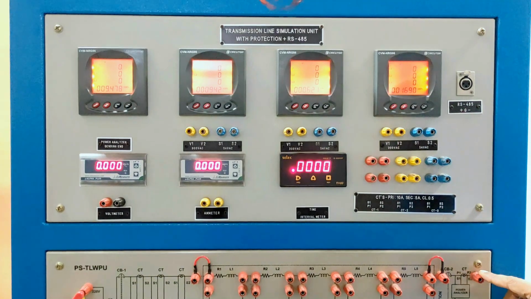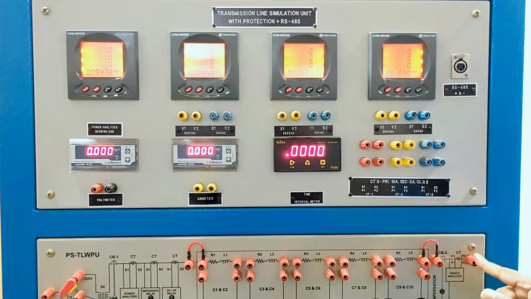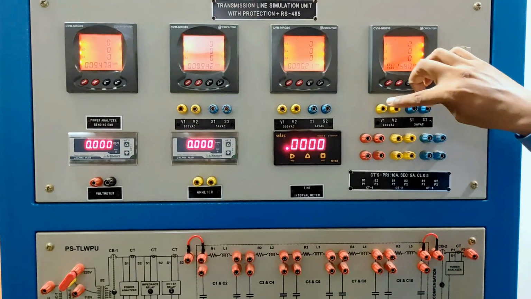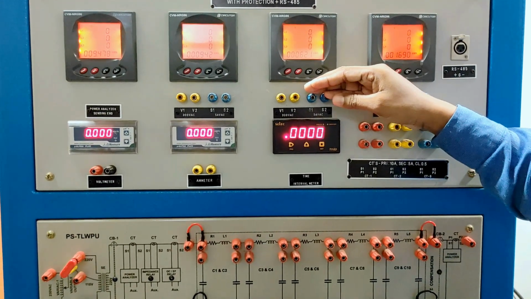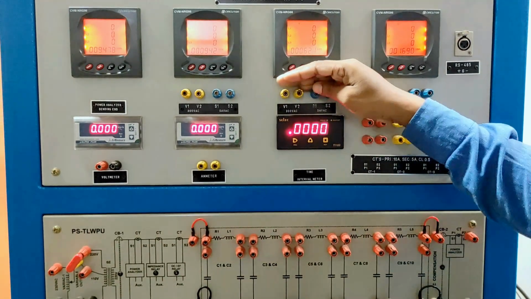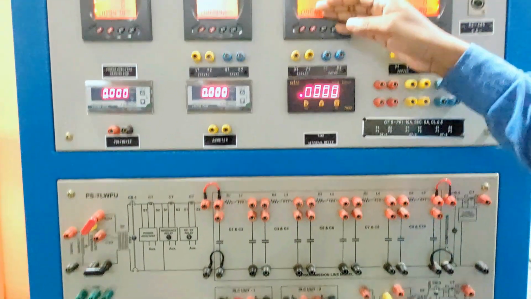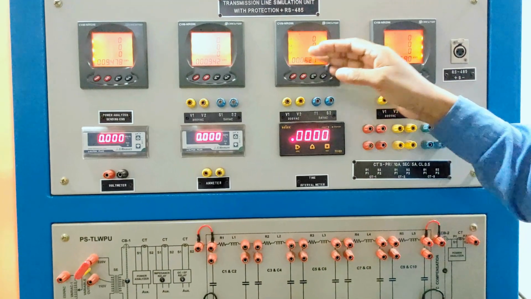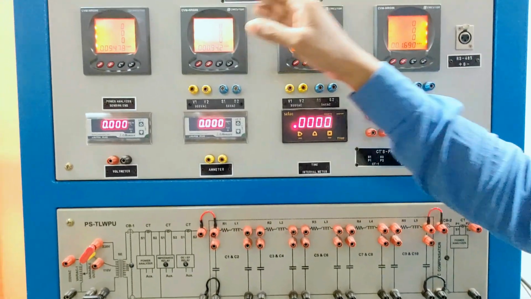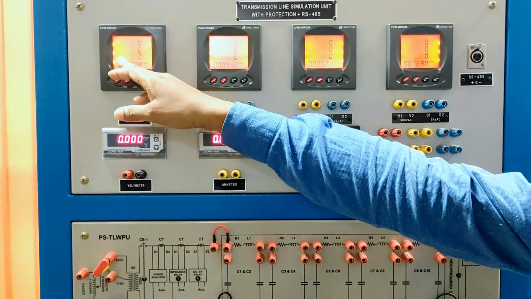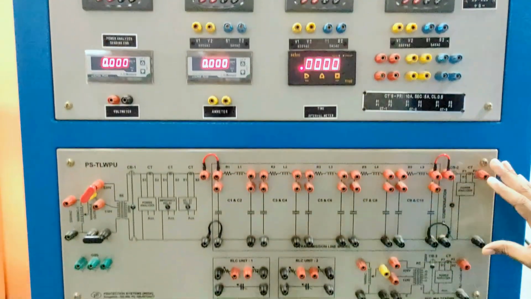So we need a power analyzer in the load. The circuit is going to the load, so in between you have to connect a power analyzer. We can select this one, and another power analyzer will be connected to the compensator. So we will use this power analyzer for compensator power. We can measure QC and PC through this, and we can measure the real power or the load power through this, and we can measure the sending end parameters through this power analyzer. So these 3 power analyzers we are going to use.